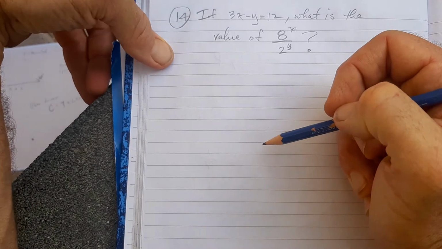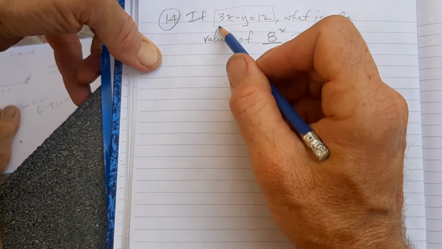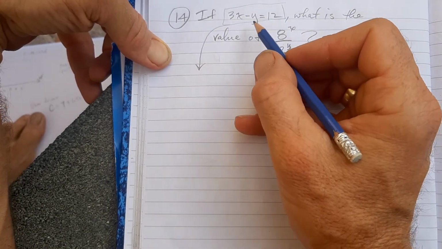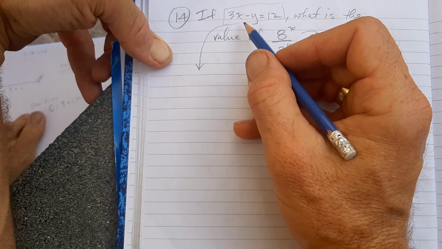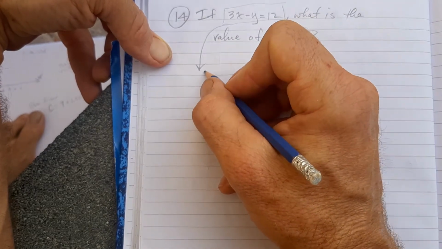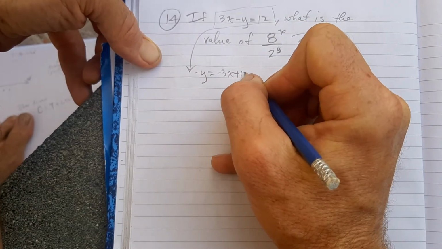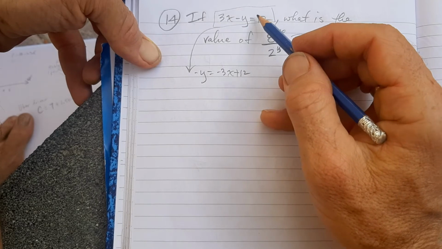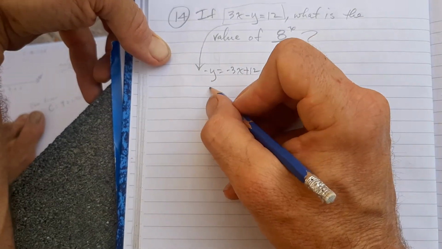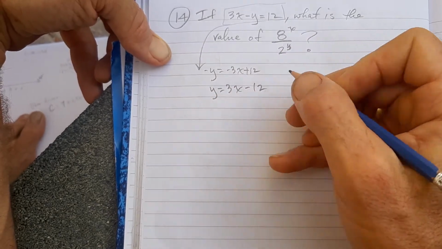Okay, so here's what you can do: take this and rearrange it so that you have y in terms of x. In other words, solve for y. So you've got minus y equals minus 3x plus 12, right? I subtracted x from both sides, moved it over there, as you'd say. And then multiply by minus 1 on both sides, and you'll have y equals 3x minus 12.